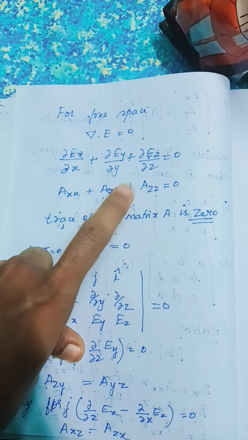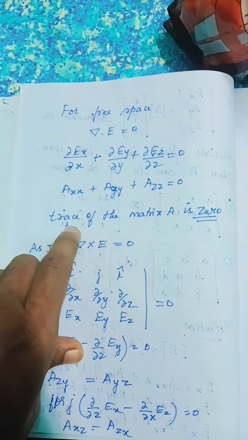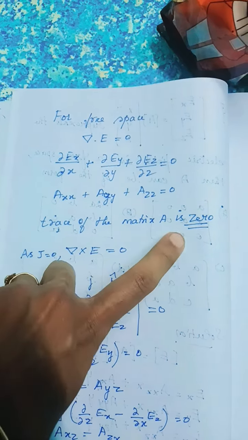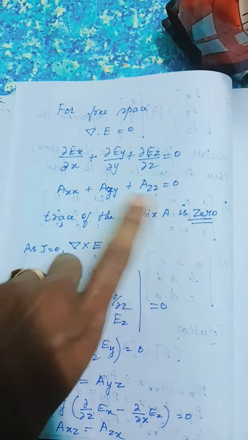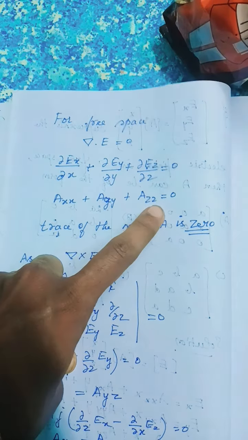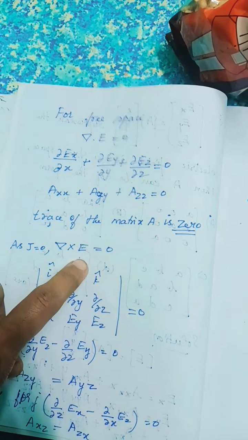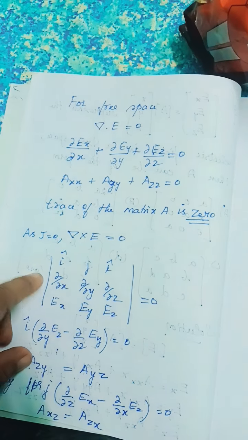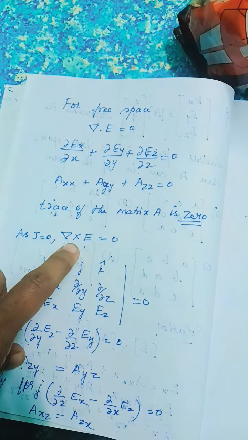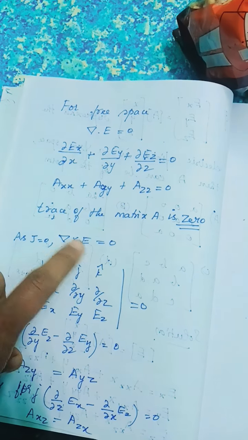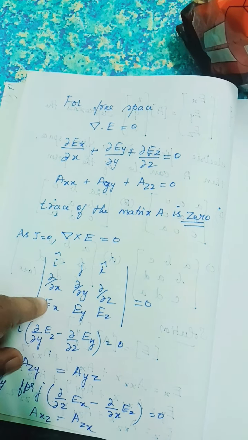These elements are the diagonal elements. Therefore, the trace of the matrix is 0. Trace means the sum of the diagonal elements. Similarly, for free space, del cross E equals 0. So we find the curl of the E vector.